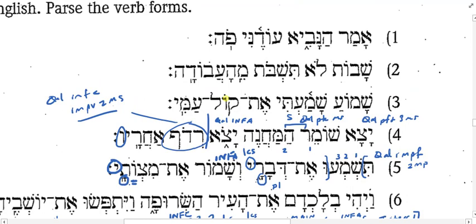Let's look at number 1 real quickly. Amar hanavi means what? That's right, the prophet said. And then I have the quotation. Odeni po. So this is ode plus which pronominal suffix? 1cs. Okay. So how am I going to translate this?